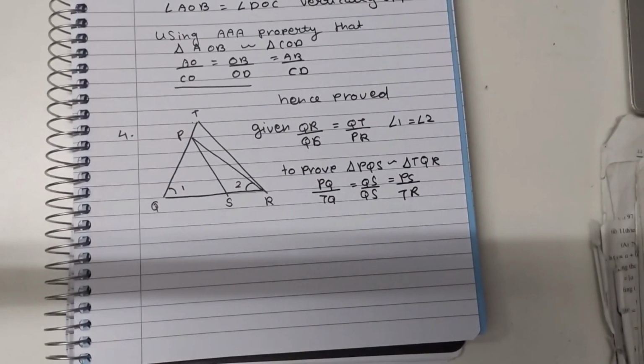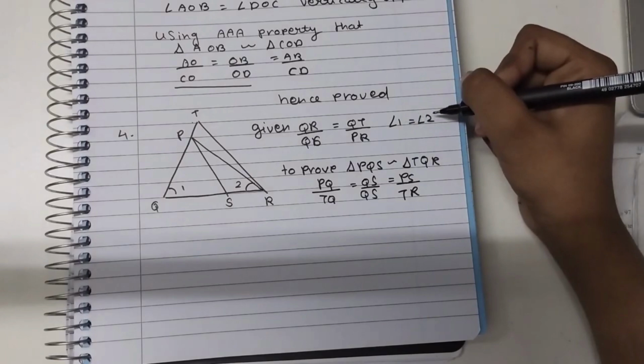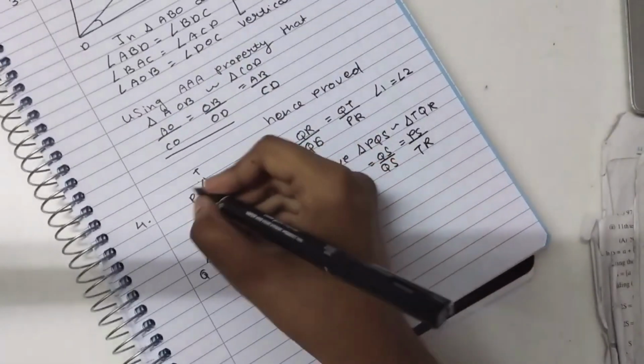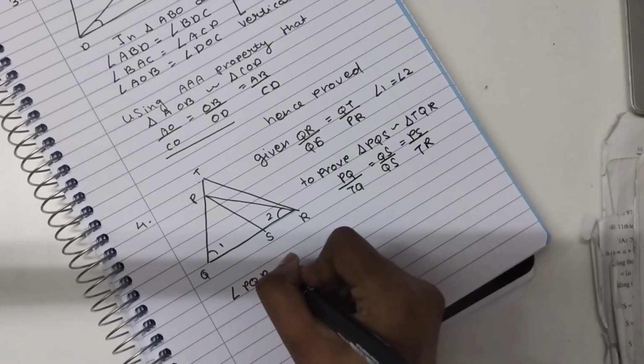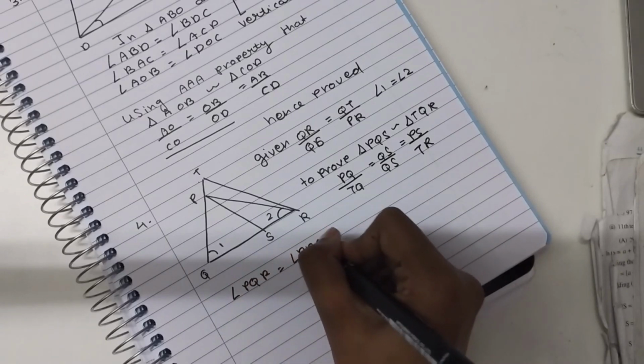In the fourth question, they've given that in figure 6.36, QR by QS is equal to QT by PR, and angle 1 is equal to angle 2. We need to prove that triangle PQS is similar to triangle TQR. So they've given that angle 1 is equal to angle 2, that is, angle PQR is equal to angle PRQ.